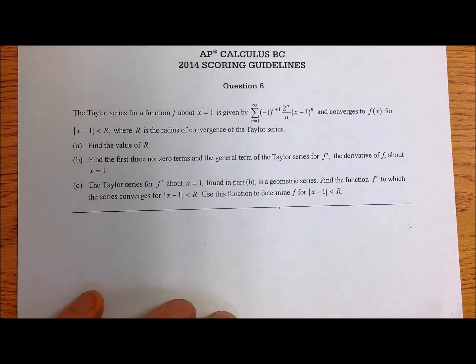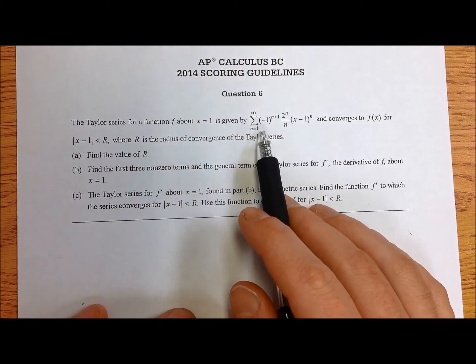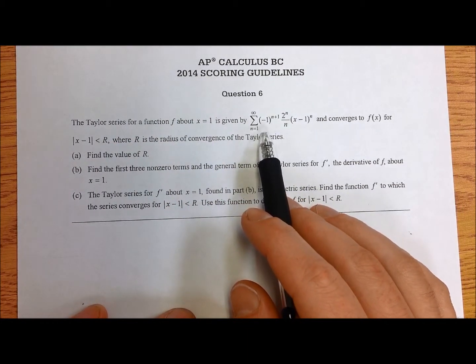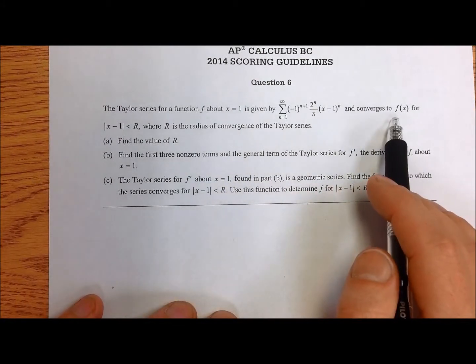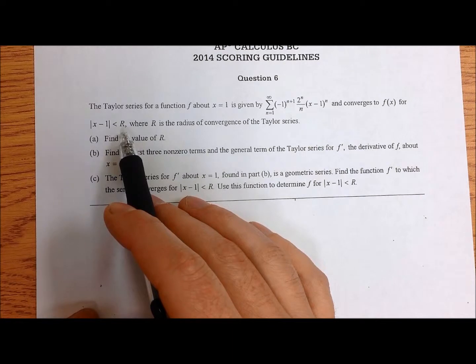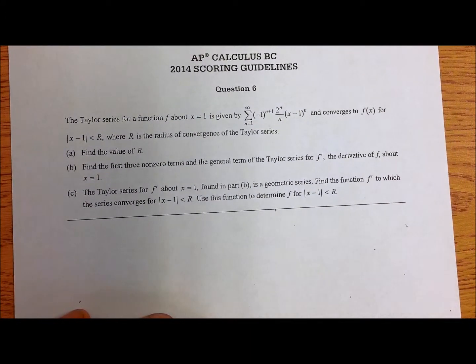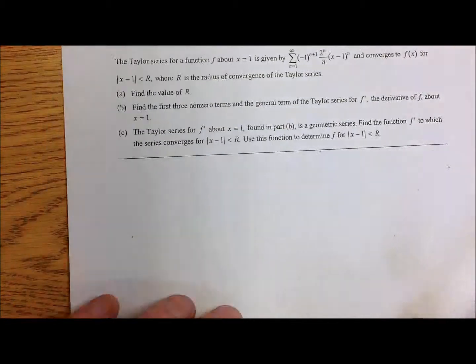2014, question 6 for BC only. You're given a Taylor series expressed in summation notation. It says it converges to f. For that, where R is the radius of convergence, find the value of R. This is clearly a case for the ratio test.